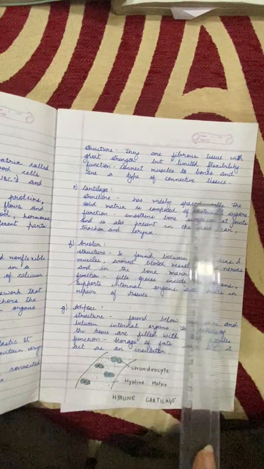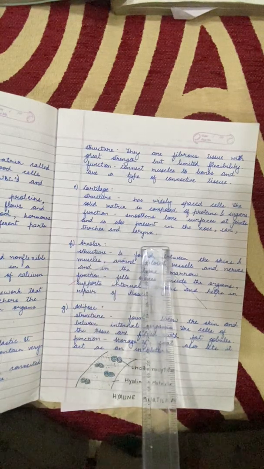And next is the cartilage. This has widely spaced cells. The solid matrix is composed of proteins and sugars. What is its function? It smoothens the bone surfaces at the joints. You know, children, where two bones join, that's a joint, and there the smoothing is done with the help of this cartilage. Also this is present in the tip of your nose, the earlobe, the trachea, that is your windpipe, and the larynx.